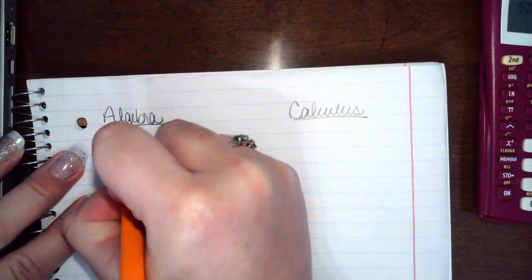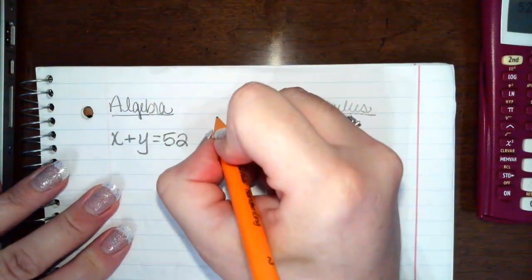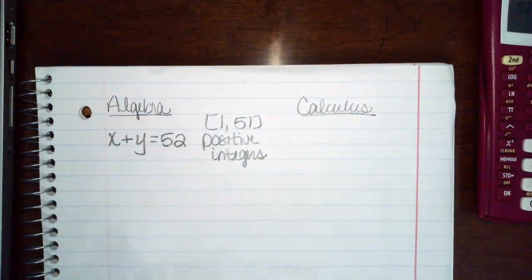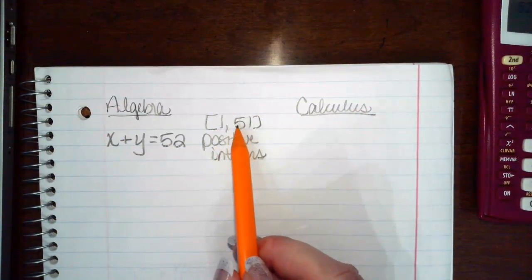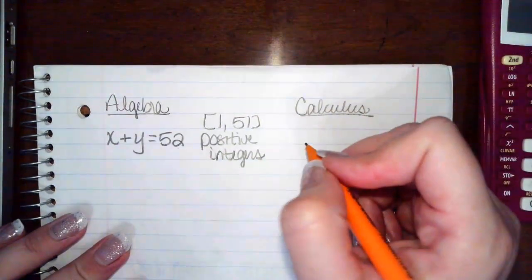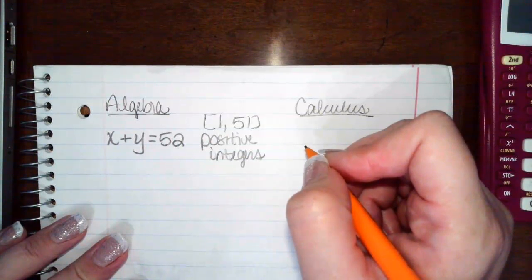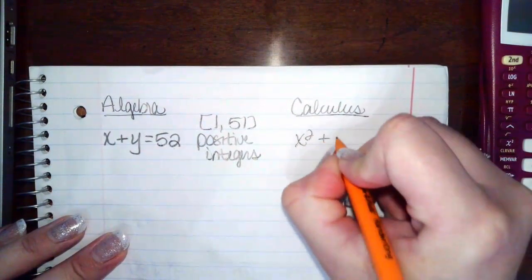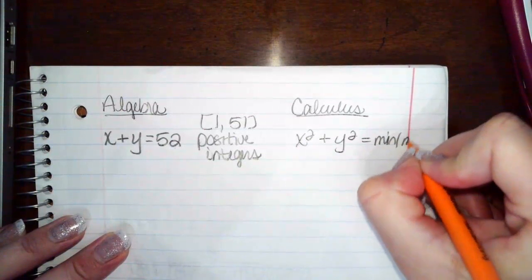So I've got x plus y is 52. And if I want positive integers, that means my domain is from 1 to 51. Okay? So 1 could be x, 51 could be y, or y could be 1 and 51 could be x. My calculus side says that I want to maximize or minimize the sum of the squares. So if I've got x squared plus y squared needs to give me a min or a max.